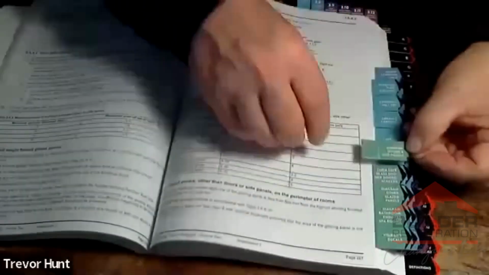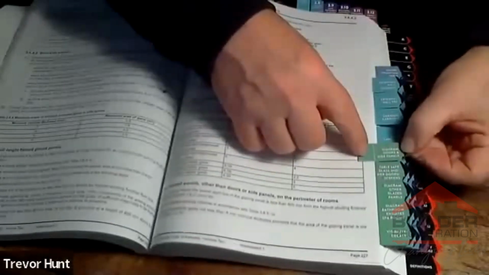So those 3 are going on 227. They're all to do with side panels. One's a diagram and 2 are tables.